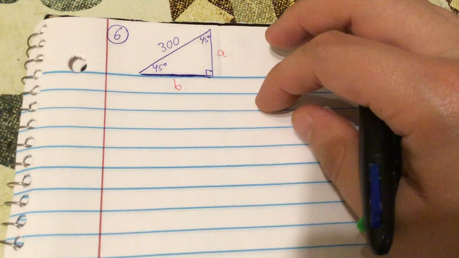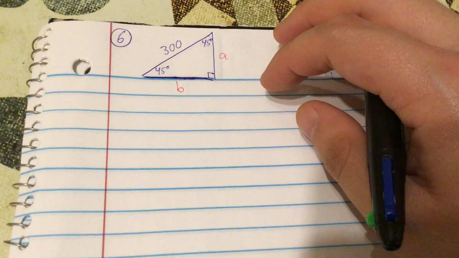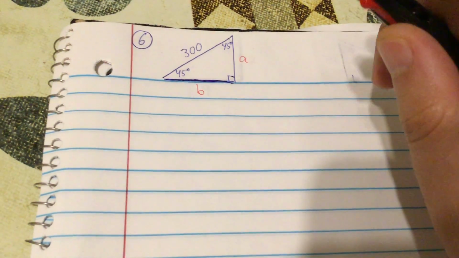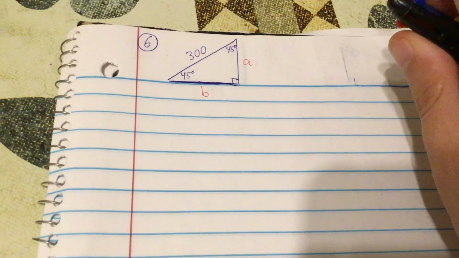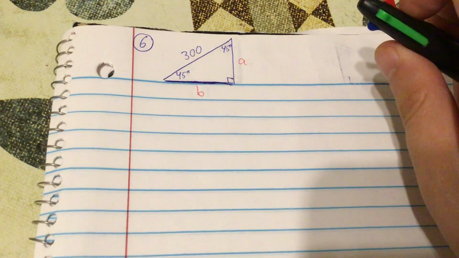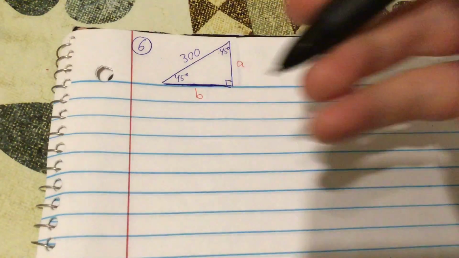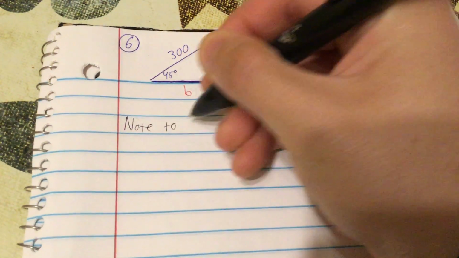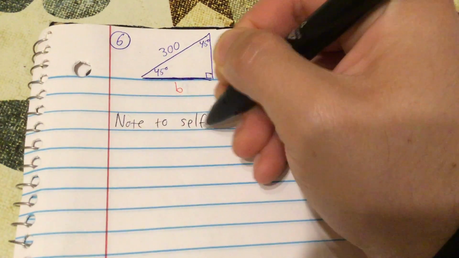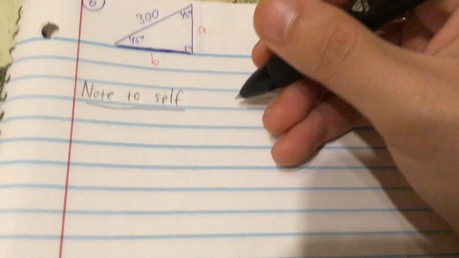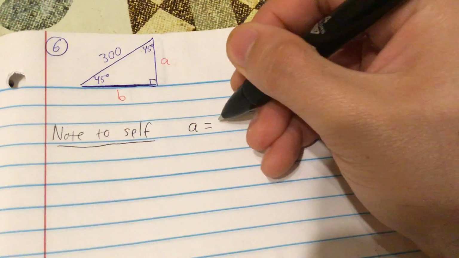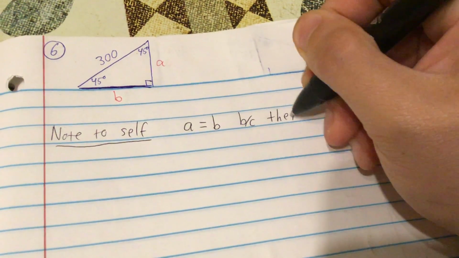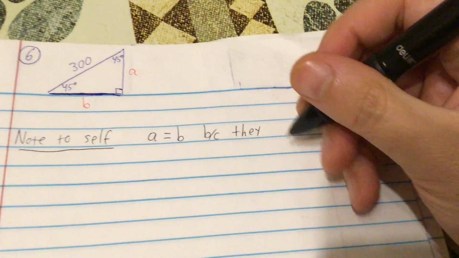So see if you can solve a 45-45-90 where the hypotenuse is 300 and you want to solve for A and B. Okay. All right. Well, note to self, A is congruent to B because they are both legs of a 45-45-90.